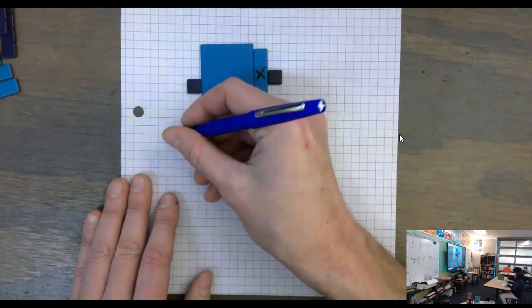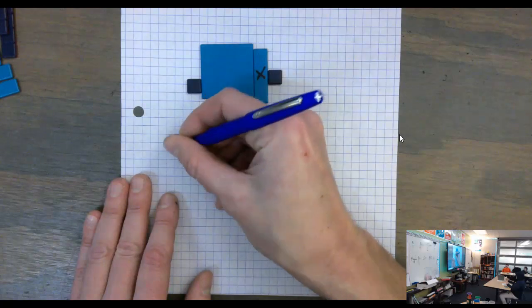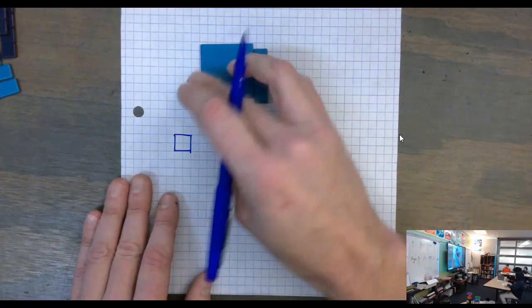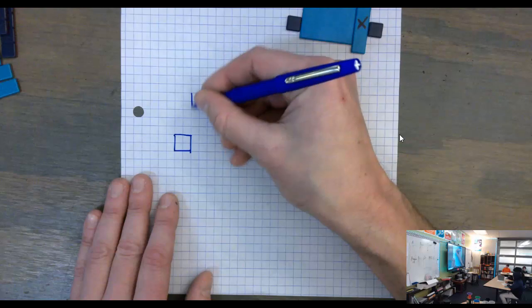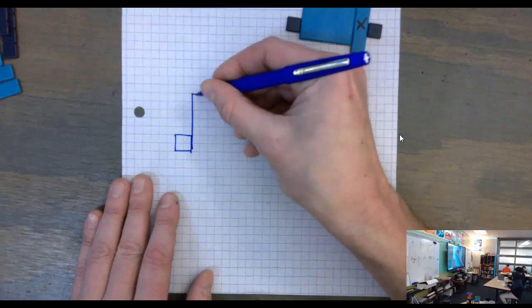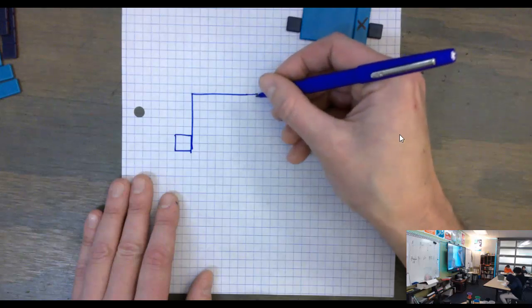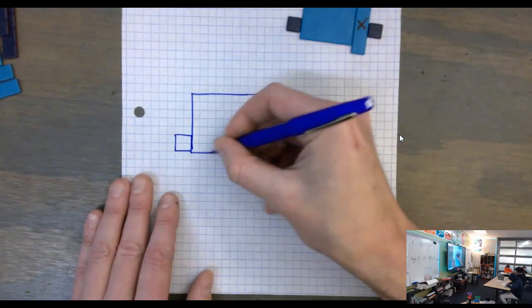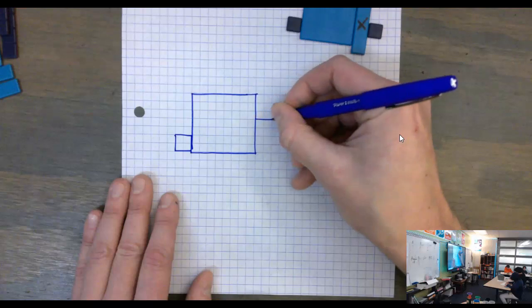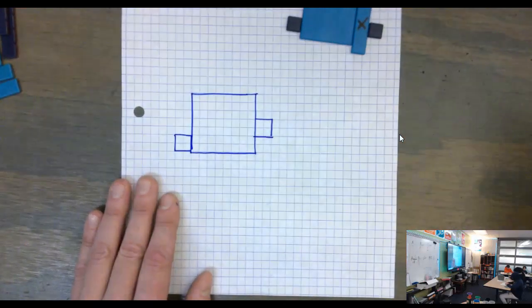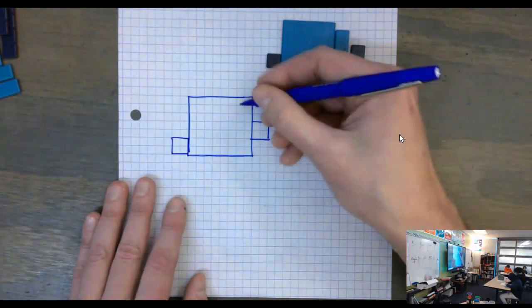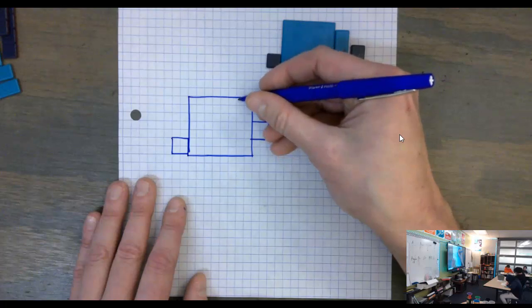So now, if you were using your graph paper, you might have a decent idea of how big they actually were. My x squared does not have to be perfect. Crap.